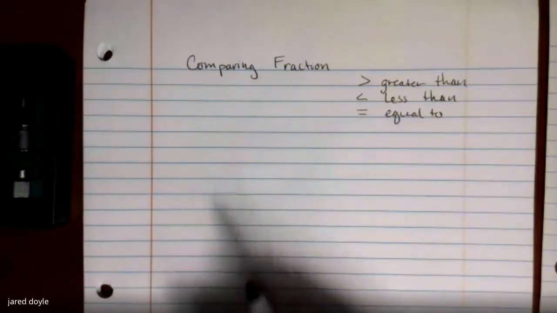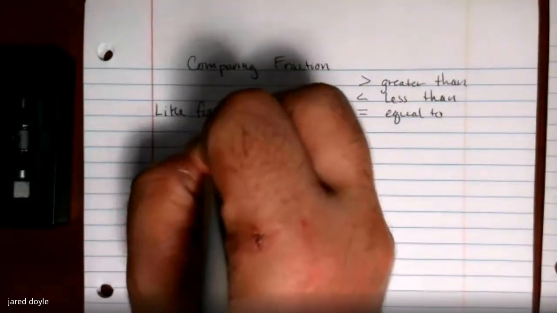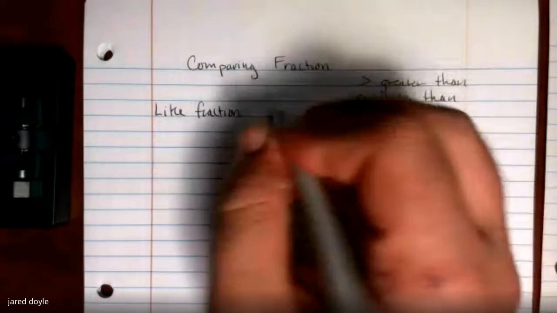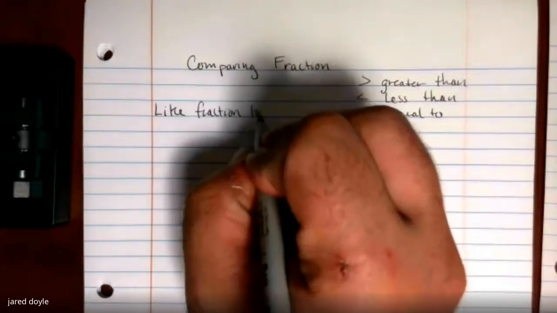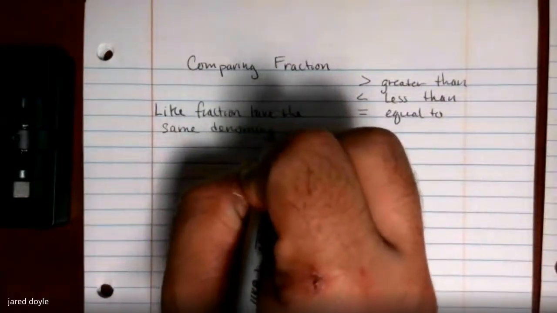So when we compare fractions, we need to be able to do that in a way that is meaningful. So we need to have either like fractions, which like fractions have the same denominator.